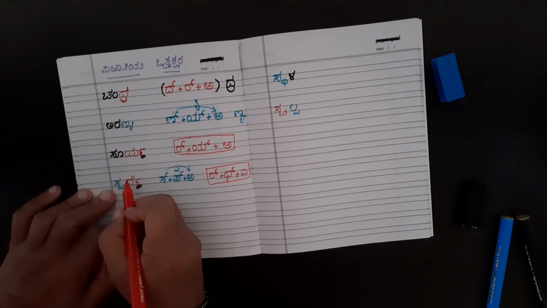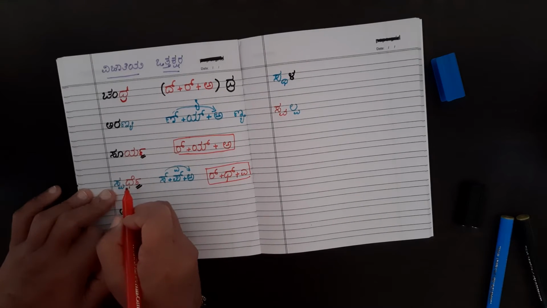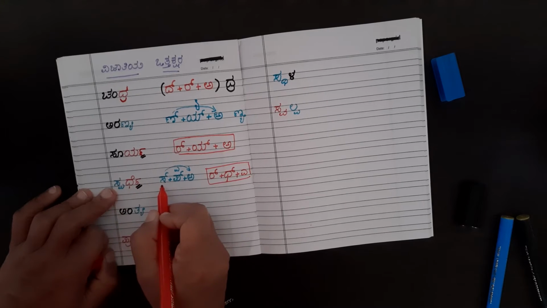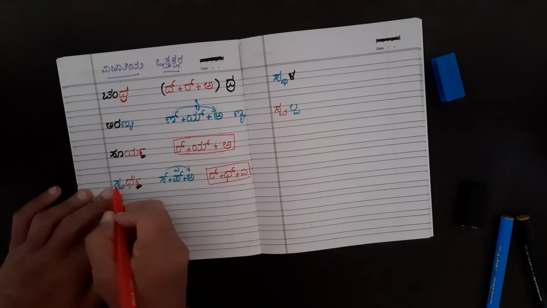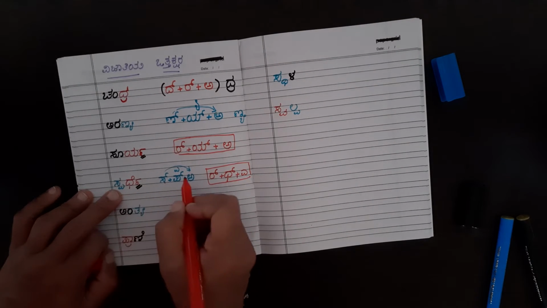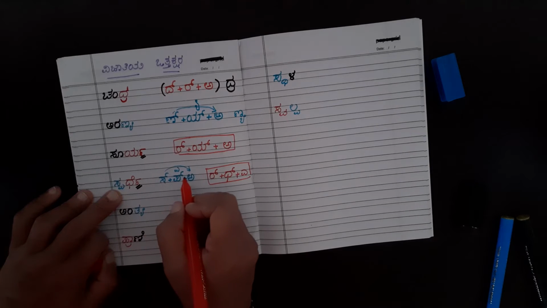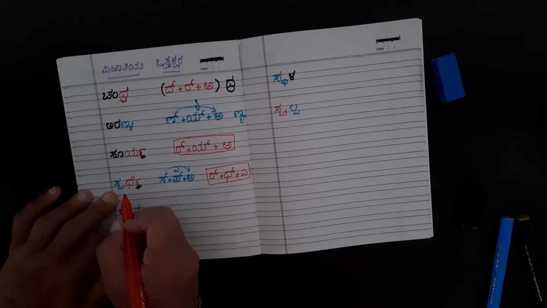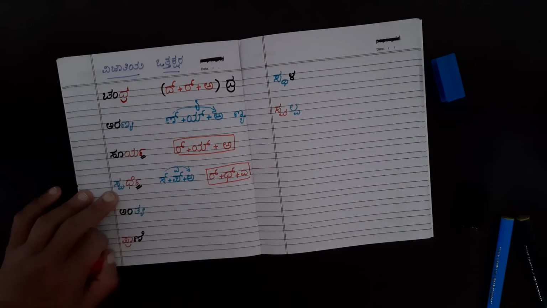Whatever we write above the line, we should make the Gunitakshara for that. Gunitakshara is consonant plus vowel, or Vyanjana plus swara. So here, S and A, Sa. P is the Ottakshara. The second one which we hear is the Ottakshara, which we write below the line.